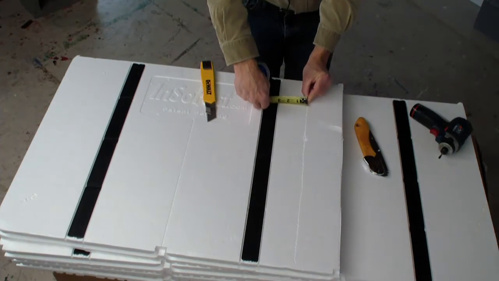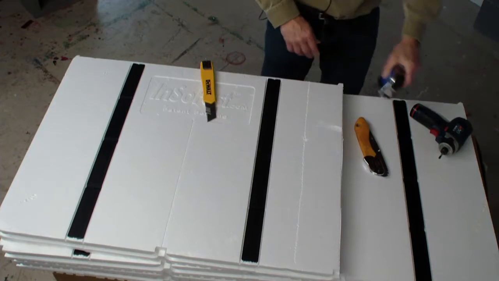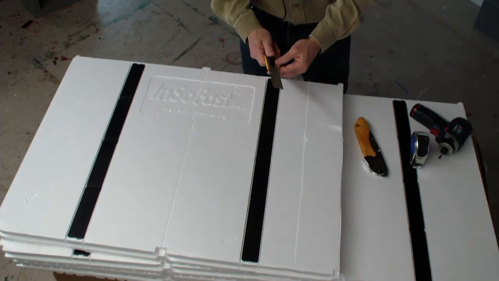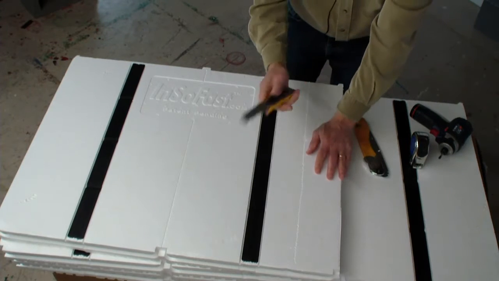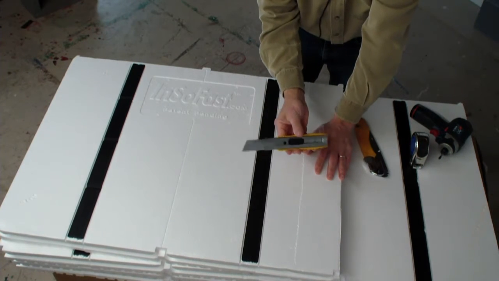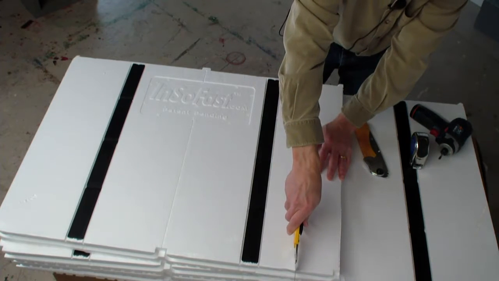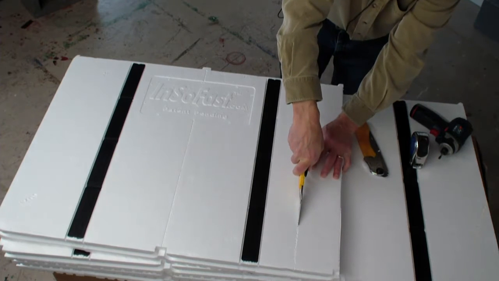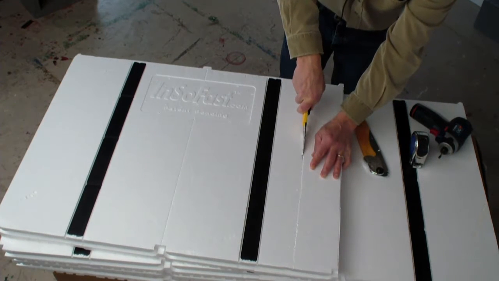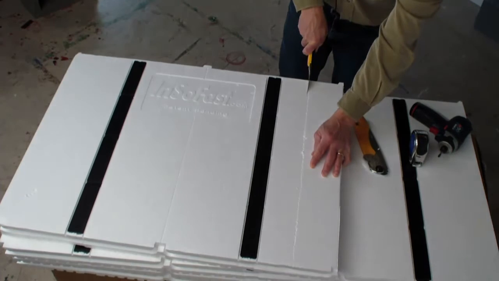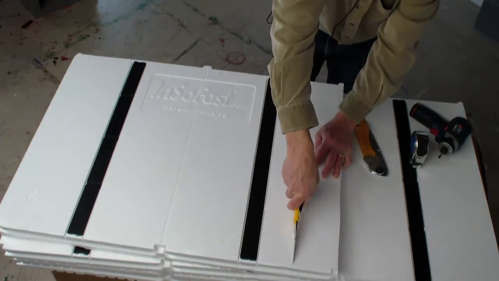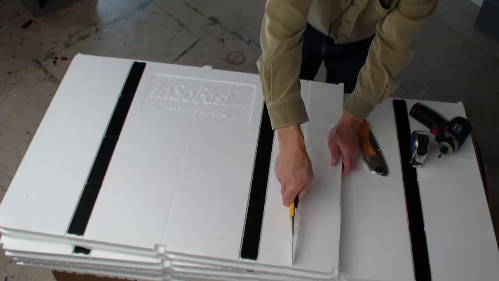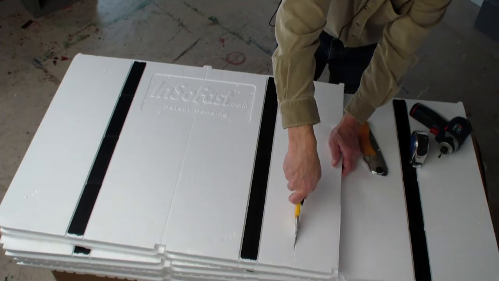So I'm just taking a line down here to mark it, just to give a representation of where I want to cut this line right in here. With InSoFast, you're just using a regular razor blade knife. And you make a couple of scores. You don't have to cut it all at once. And you really don't have to be all that accurate.